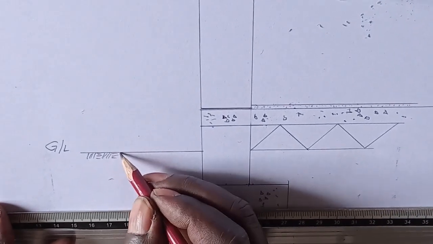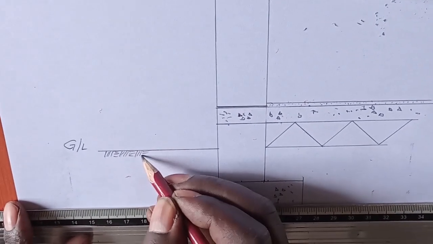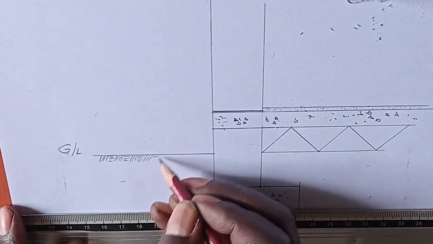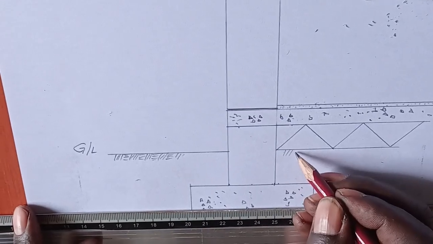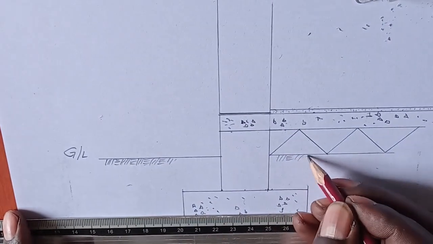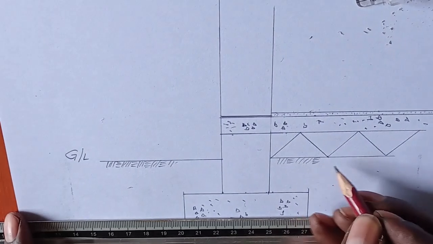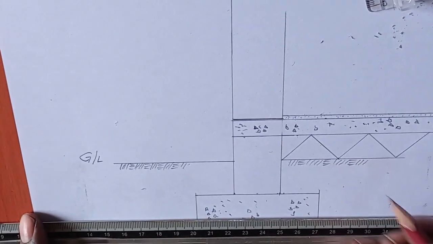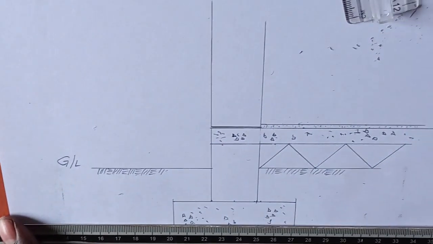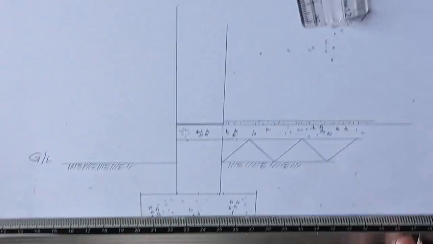This is how we show the section of a ground. I'm just indicating to show you the section of the ground.